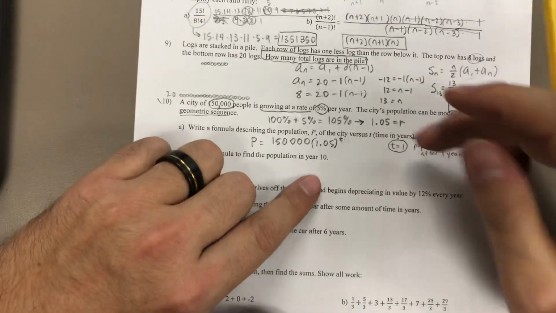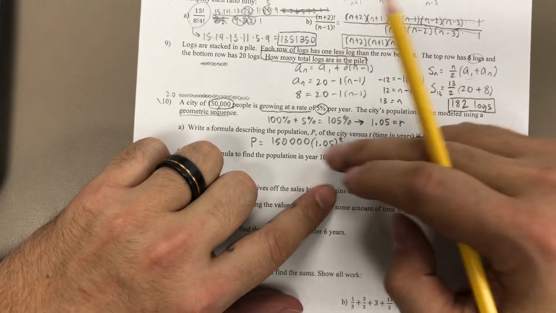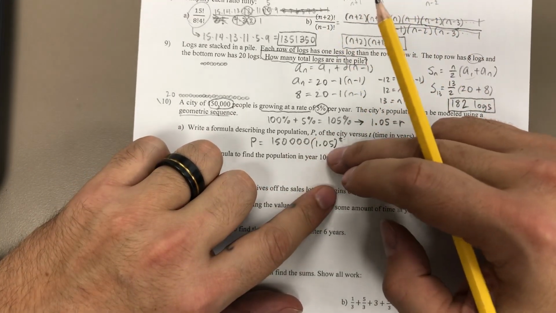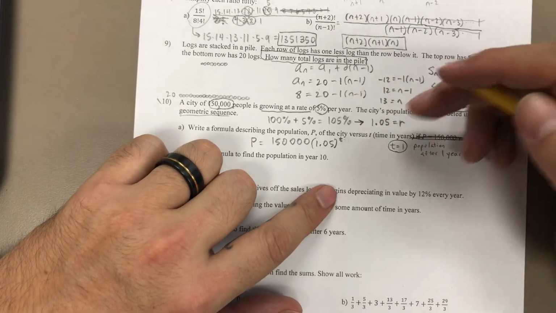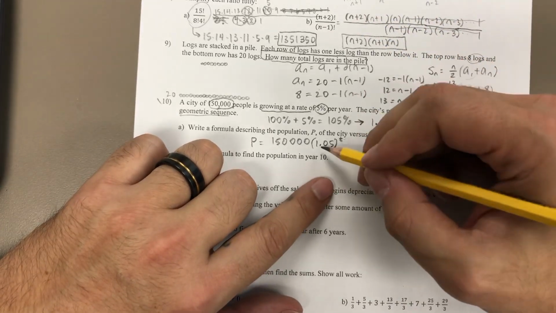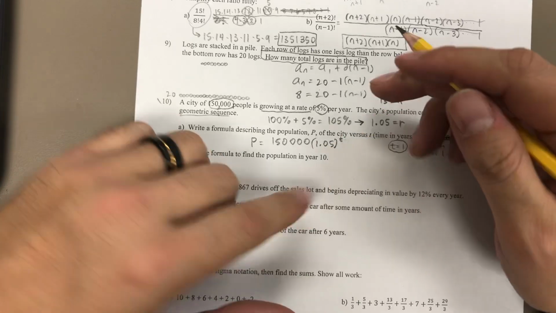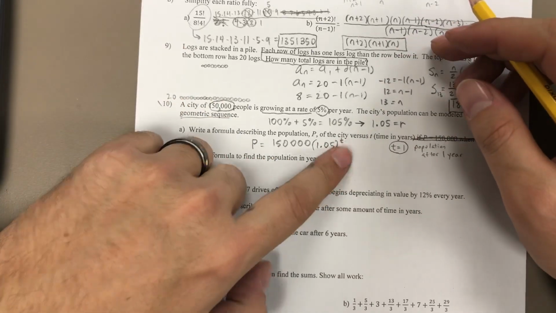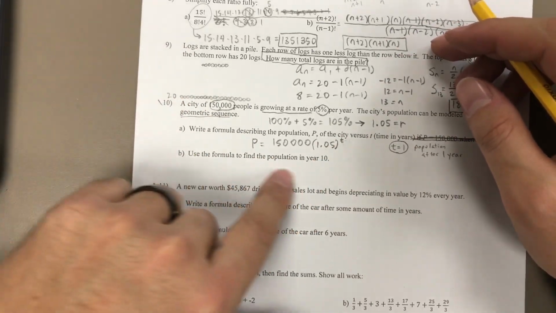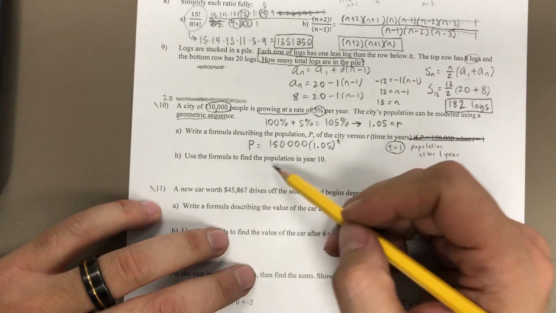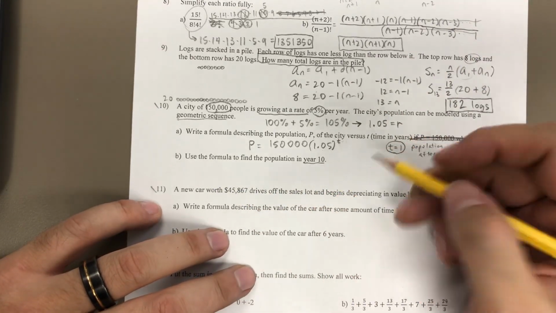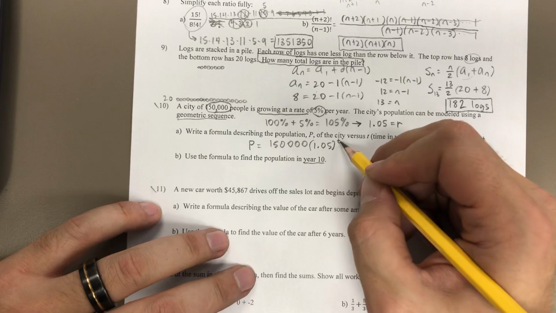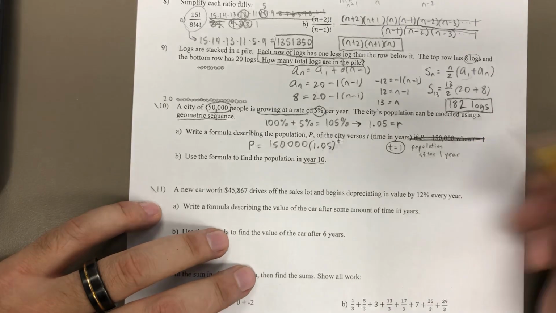Because then, when you plug in 1, the 150,000 will multiply by 1.05, making it larger. If you don't get rid of that minus 1, it's 0. So that means that after 1 year, the population will not have grown. We're just going to use this formula because then it doesn't screw up this stuff over here. So we're going to use the formula to find the population in year 10. So what we do is we just simply plug in 10 to this, and we get our population.